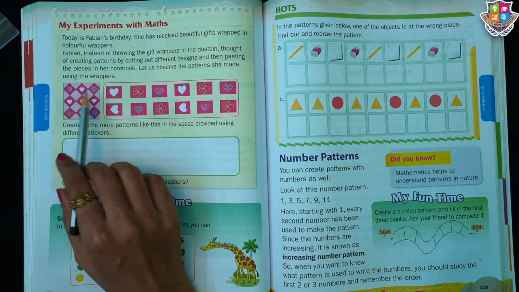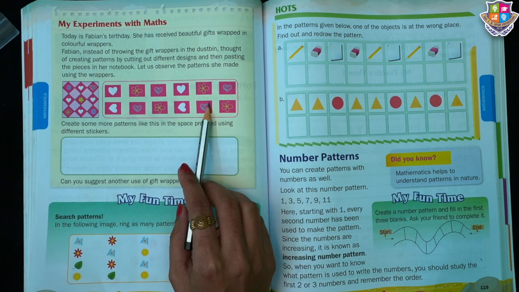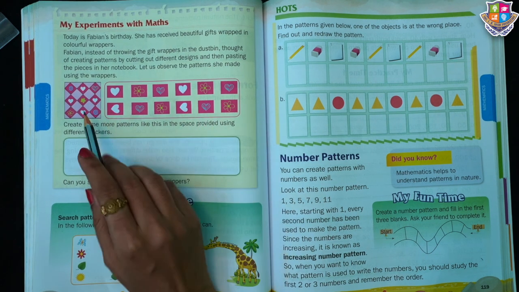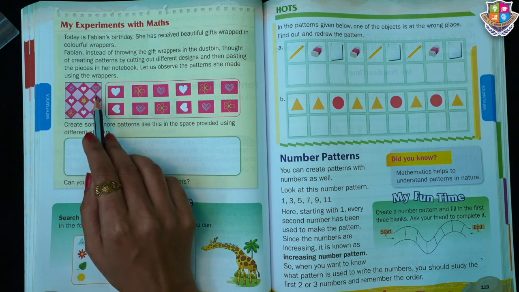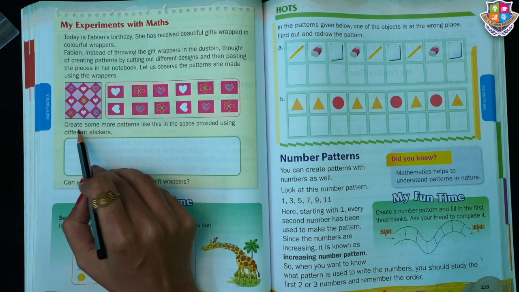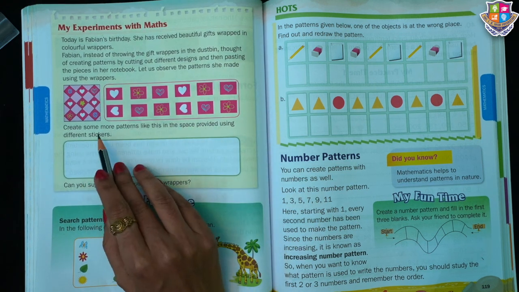Now see here, she has cut all these cutouts from a gift wrapper. Okay, from that she has created this pattern. You can see, yes, this pattern she has created. Now create some more patterns like this in the space provided using different stickers.